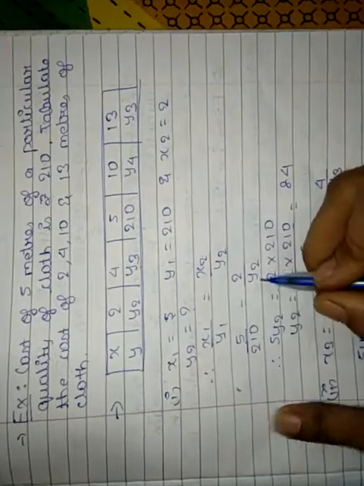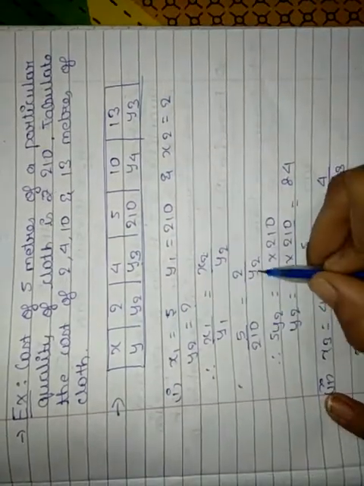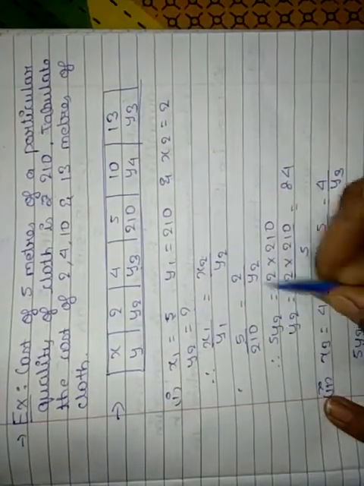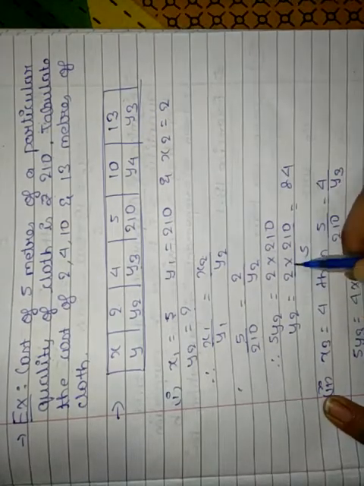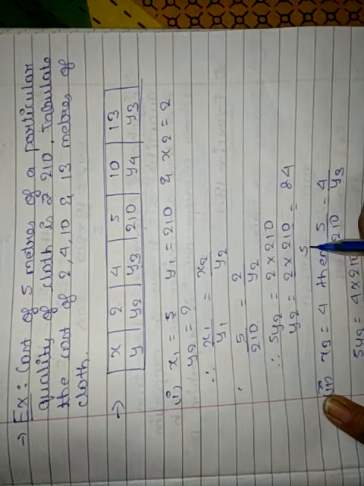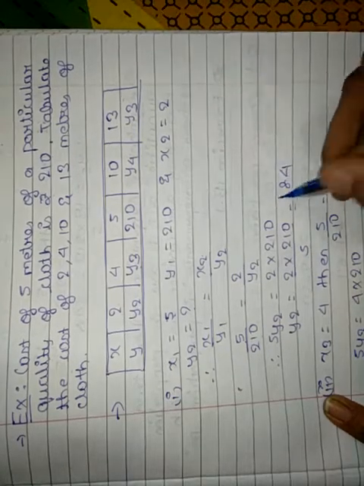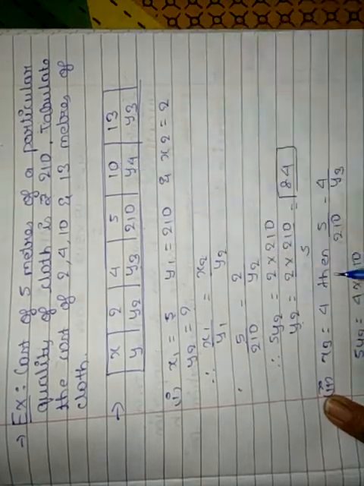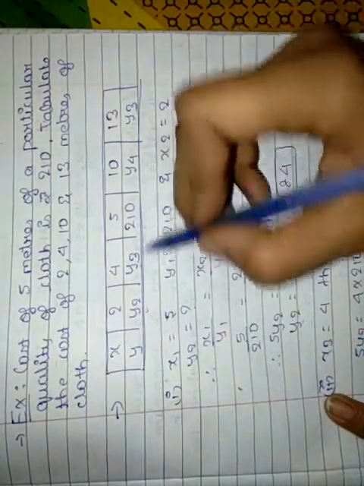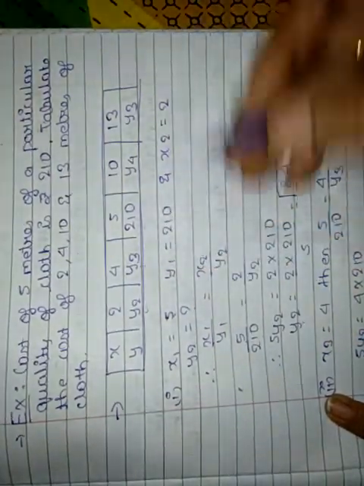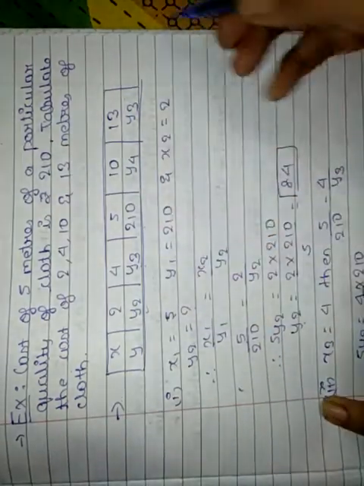So we already know how to do the cross multiplication. 5 y2 is equal to 2 multiplied by 210. y2 is equal to 2 multiplied by 210 by 5, that is equal to 84. So y2 is 84. Now we have to find y3. Likewise we can do all the steps.